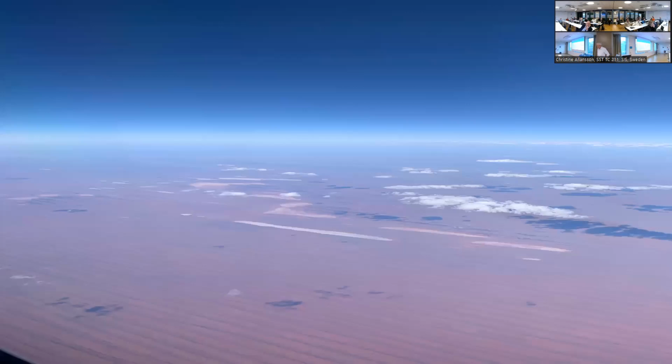And also the continent is fairly flat and red. And for 2 hours, it's like this.